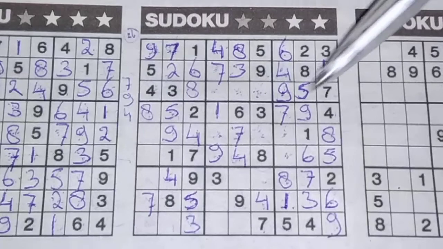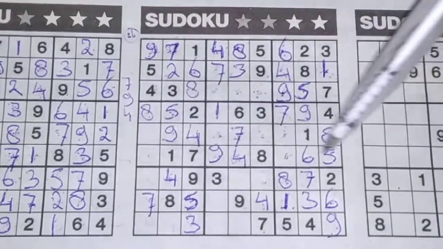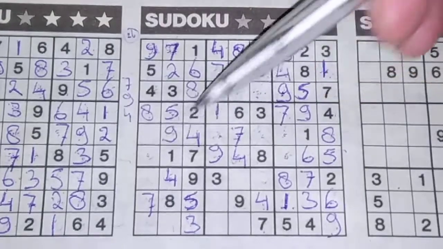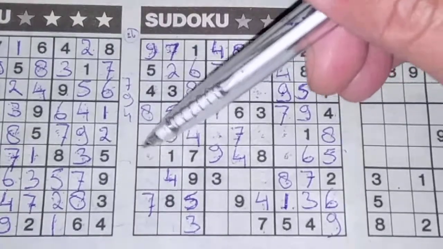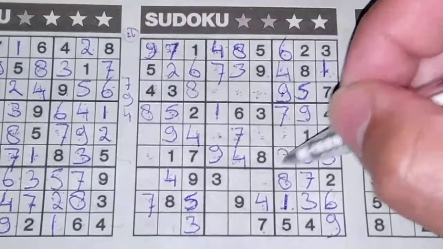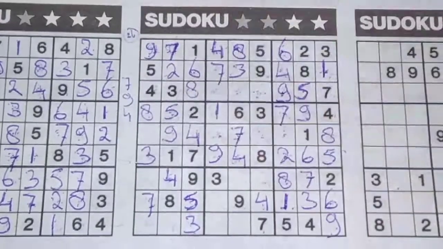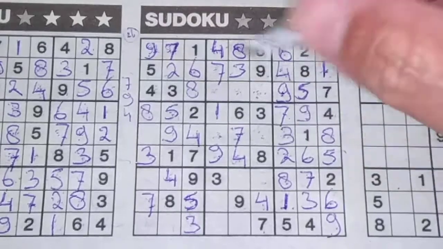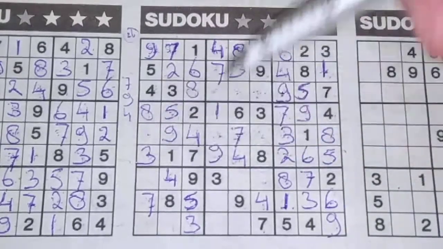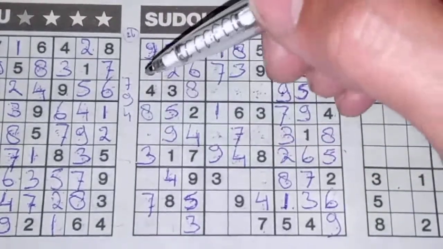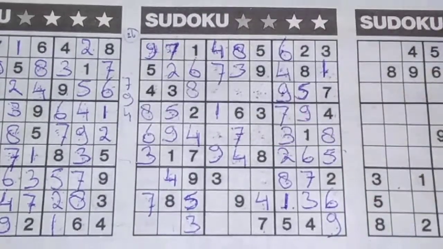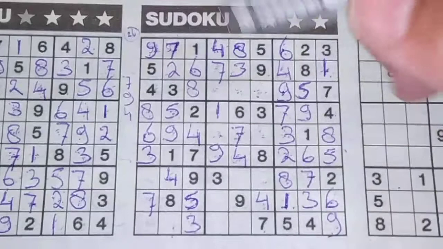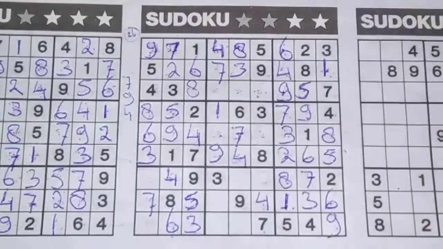And then 2 numbers left in this row. The numbers 2 and 3. We have a 2 here in this big square, so no 2 in this box. 2 goes here and a 3 goes here. 1 number left in this big square for the number 3. 1 box left in this big square for the number 6. 1 number left in this second column for the number 6.